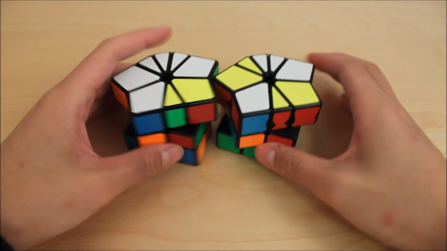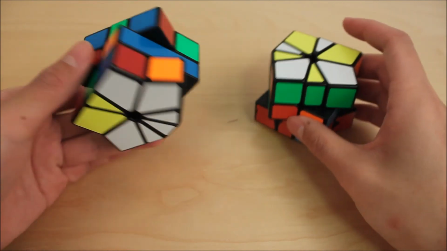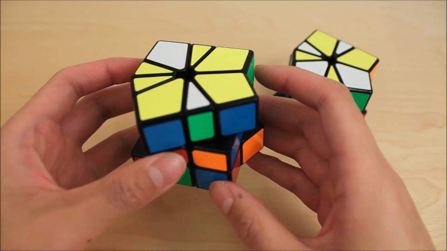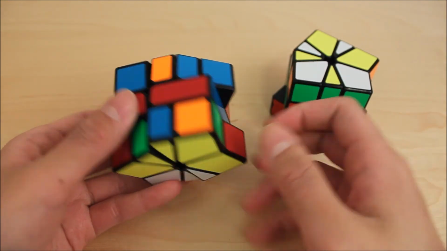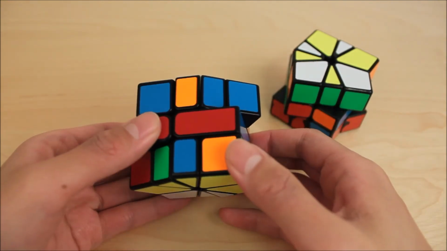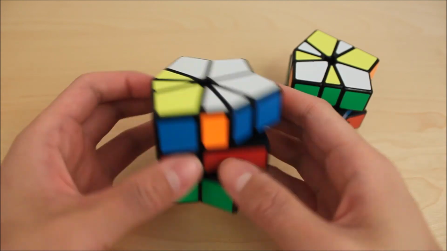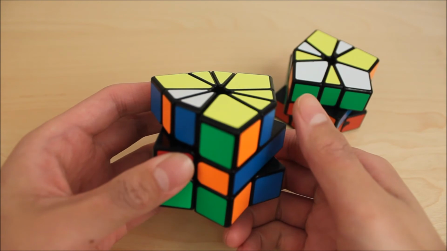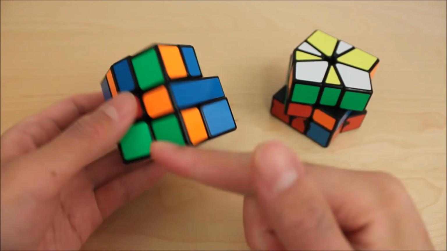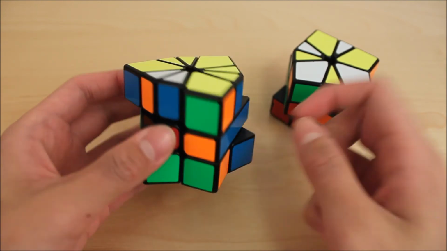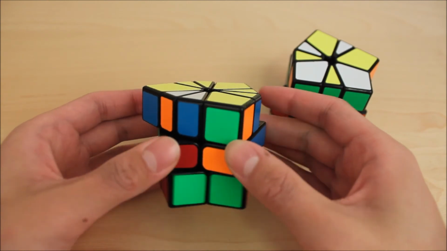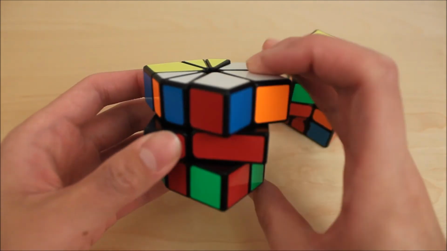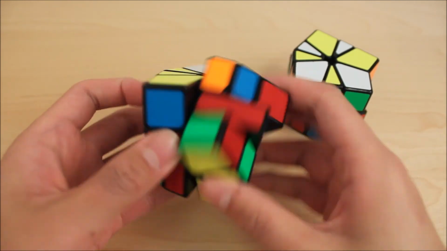So for the mirrors, it's gonna be pretty similar. For here, I'm going to move these like this, and once again get to this position. Since it's the even alg, we're gonna do a D, so the clockwise move of the bottom layer, and we can solve it like this.